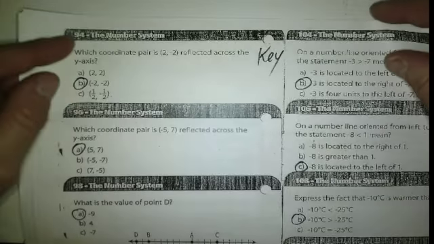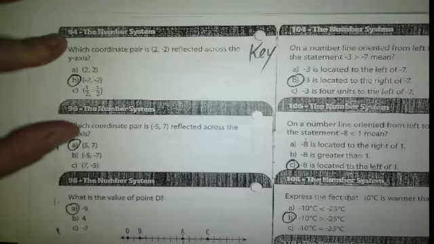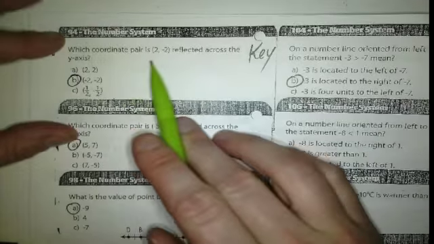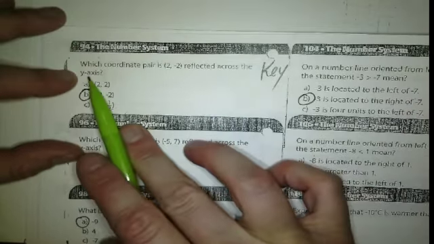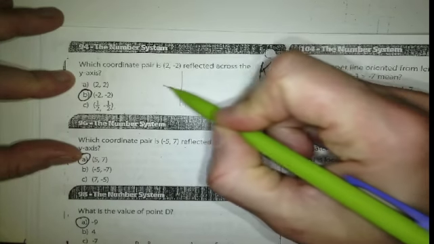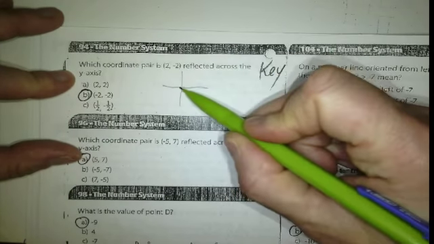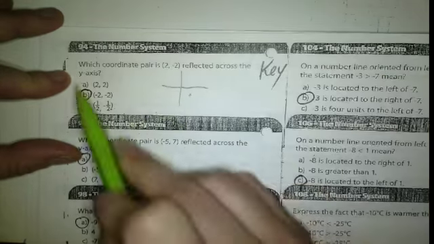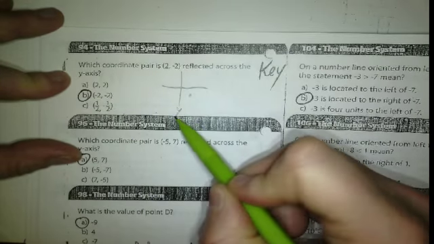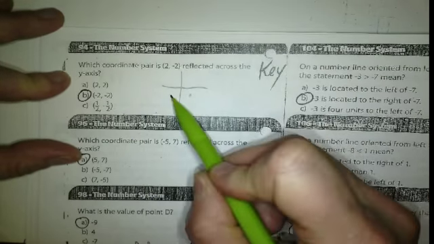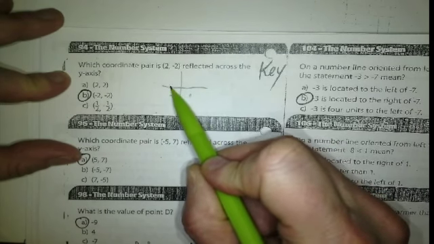Let's go to the key where we have 94 is the cards. Make sure you're on 94. Which coordinate pair is 2, -2 reflected across the y-axis? So if I quickly draw this, 2, -2 means I go over 2, down 2. If I'm reflecting across the y-axis, that's this one. So I got to reflect it over here, so it's going to be somewhere on this side, which would be -2, -2, which is how you can see that.